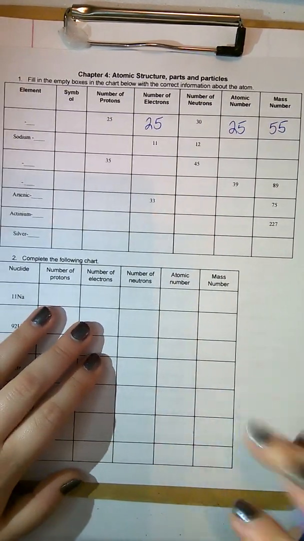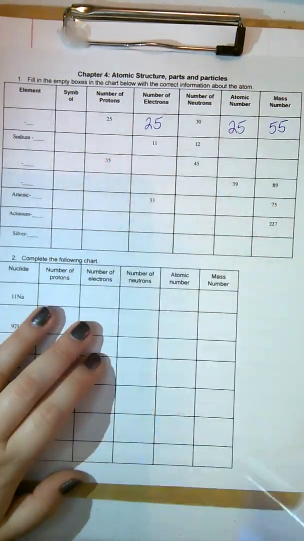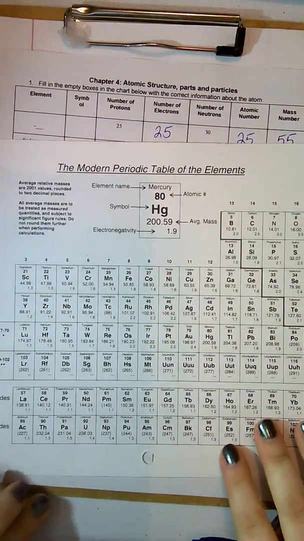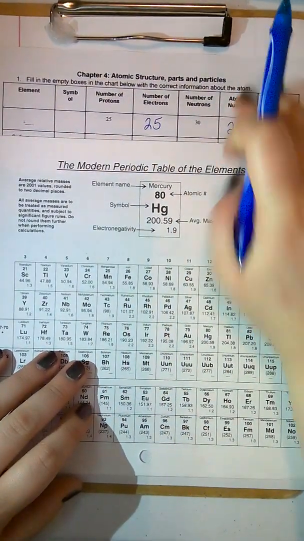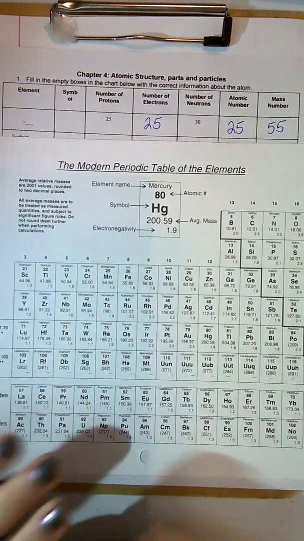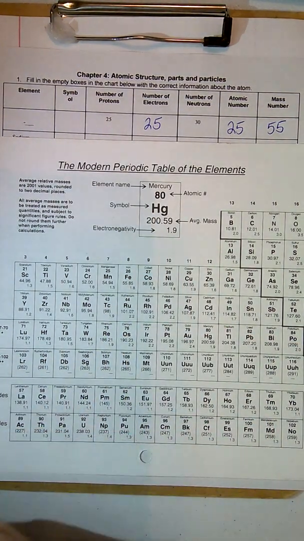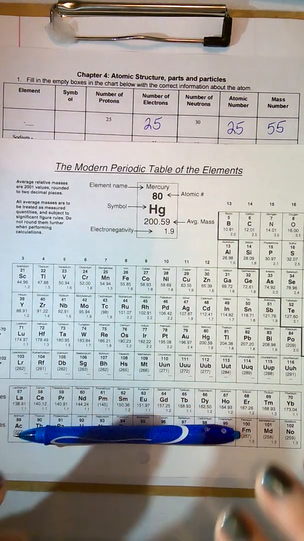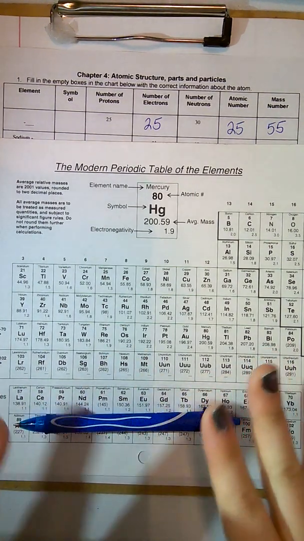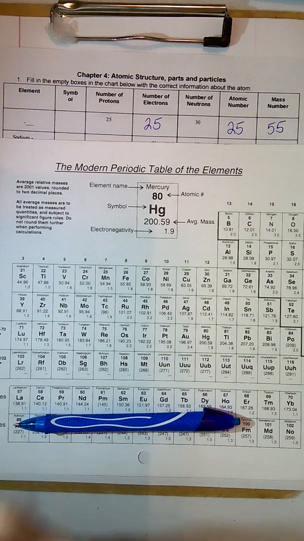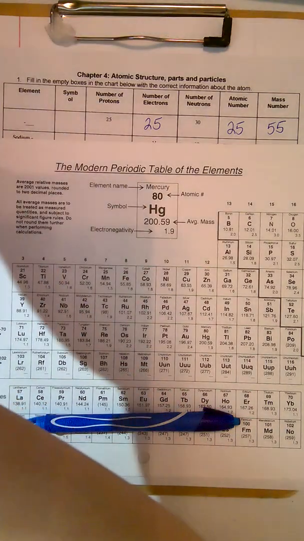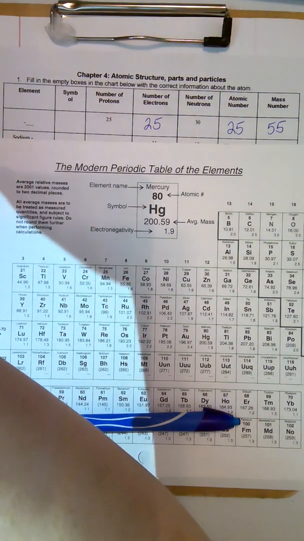Now we need to figure out what the element is along with its symbol. So this is where your periodic table is going to come in handy. We use your atomic number to help you to identify your element. The reason why we use the atomic number and not the mass number is because your atomic number will never change as far as identifying an element. If you end up changing the atomic number or the number of protons, then that's going to end up changing the element itself.